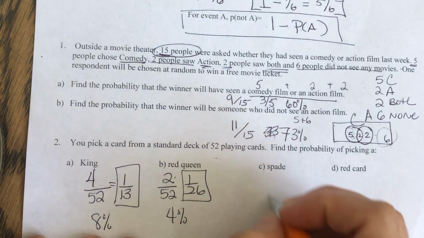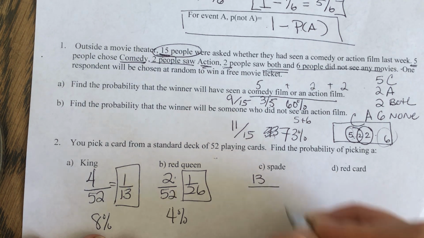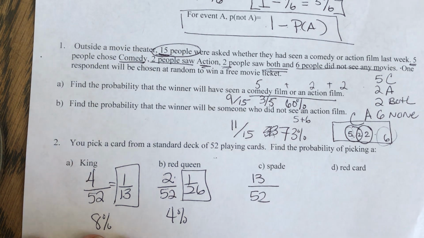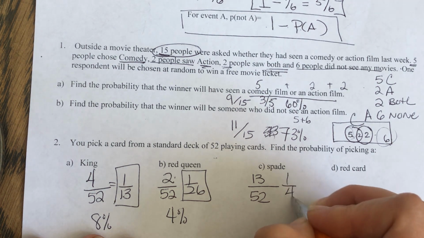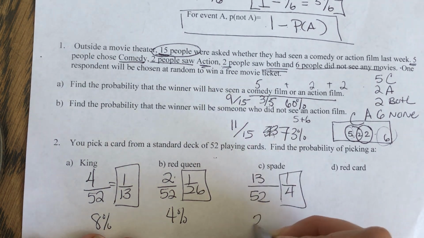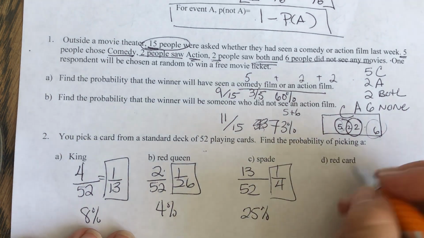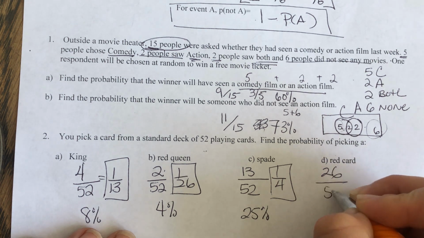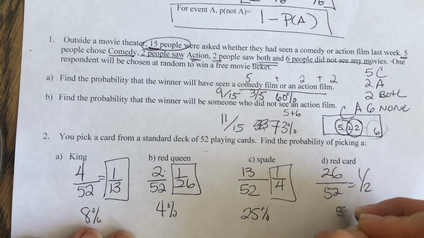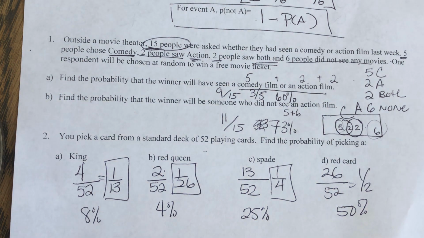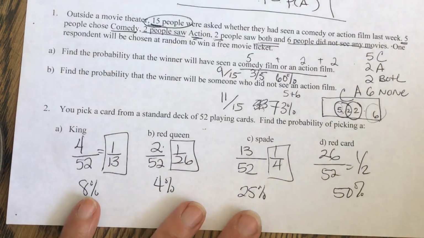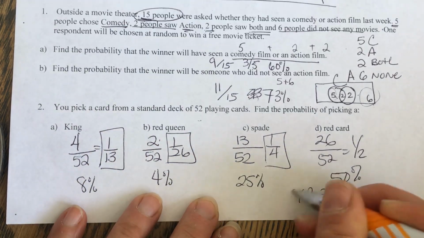A spade, how many spades are there? That's a suit. So there's 13 of them. 13 out of 52 is 1/4. That was dumb, I should have done that in my head. Or 25%, and that makes sense because you have 4 different suits. And what about a red card? Well, there's 26 red out of 52, so 1/2 or a 50% chance. So that's your basic intro to probability. Hopefully you guys thought the lesson was pretty easy. And that's it. Okay, 12-1. This was 12-2, and you guys learned 2 lessons.